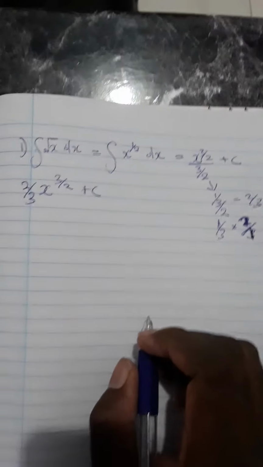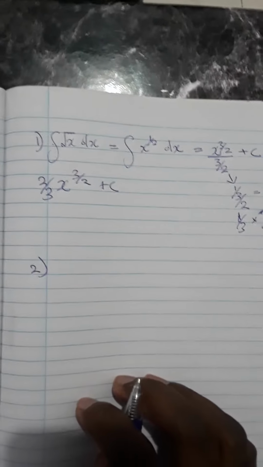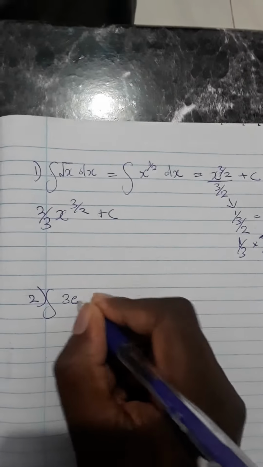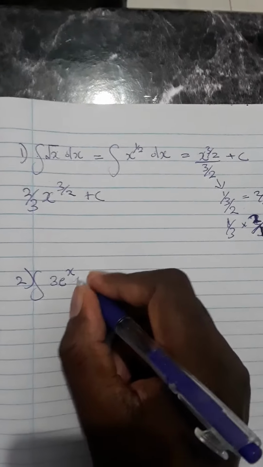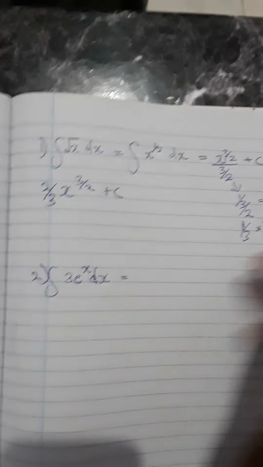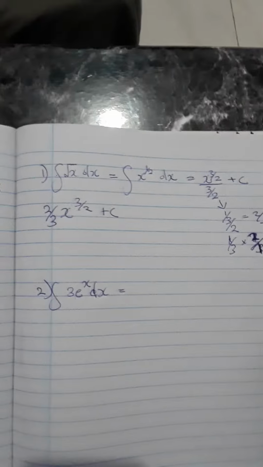Okay, question 2 is dealing with exponential, so this is a different case. So this would give the integral of 3e to the x dx, and I said integrate this. Can this be simplified? Yes.